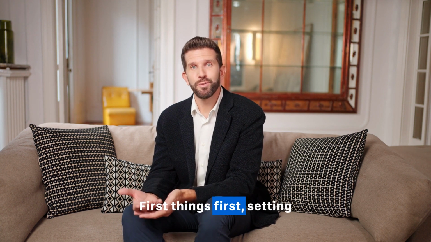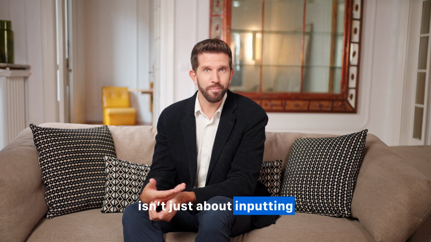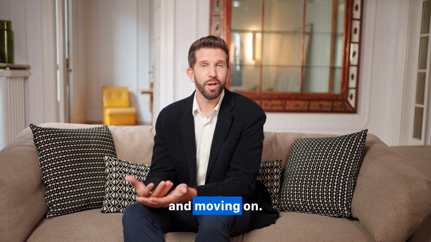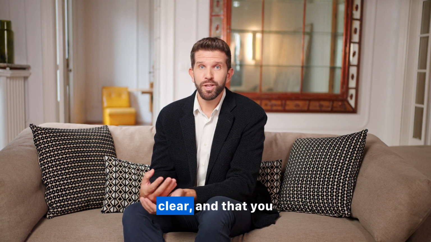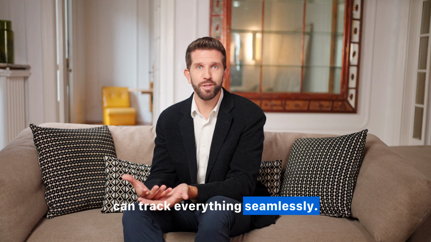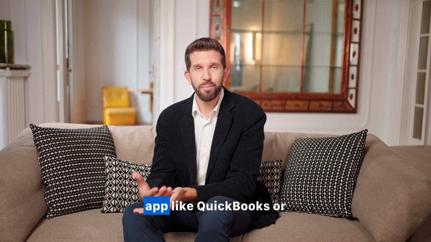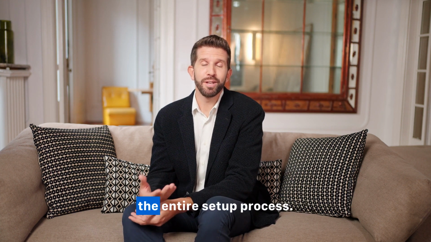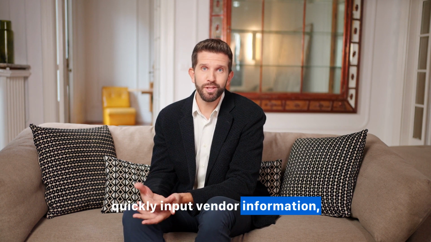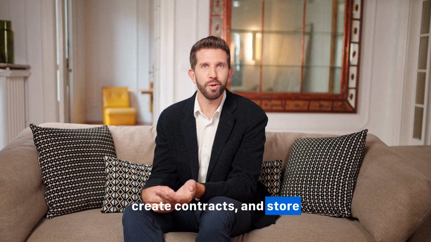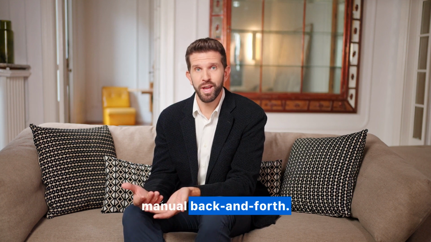First things first, setting up a vendor account isn't just about inputting information into a form and moving on. It's about making sure all the details are accurate, the terms are clear, and that you can track everything seamlessly. For this, using an app like QuickBooks or Zoho can help automate the entire setup process. These tools let you quickly input vendor information, create contracts, and store invoices without the usual manual back and forth.